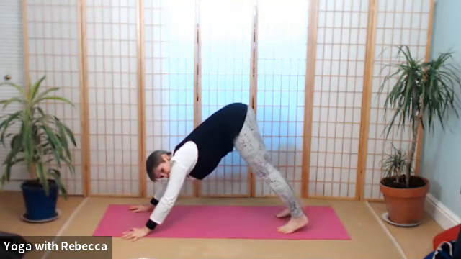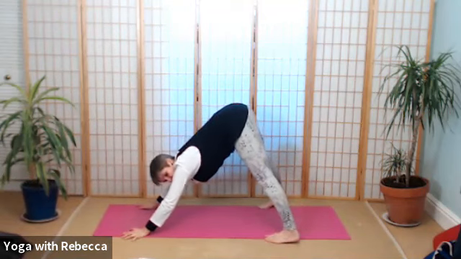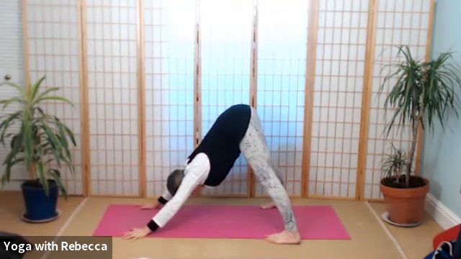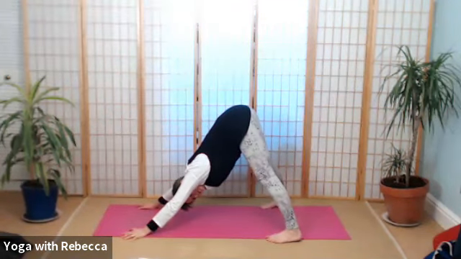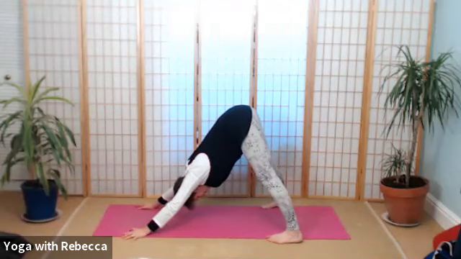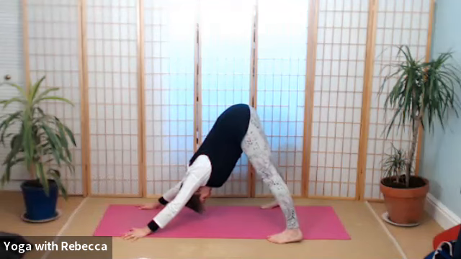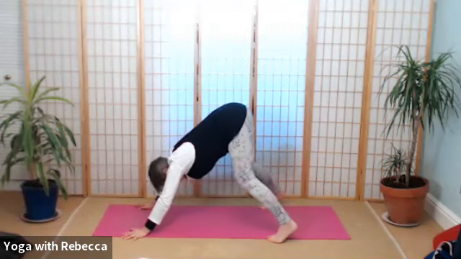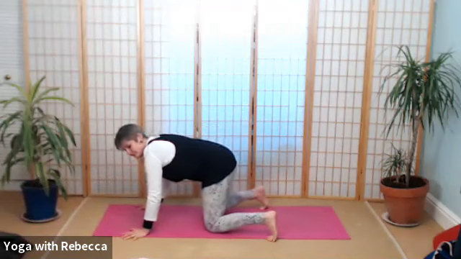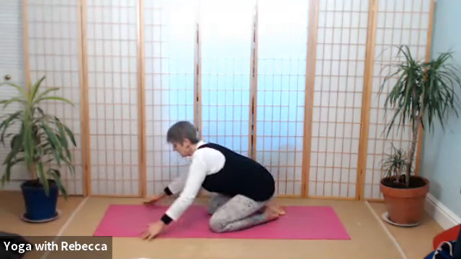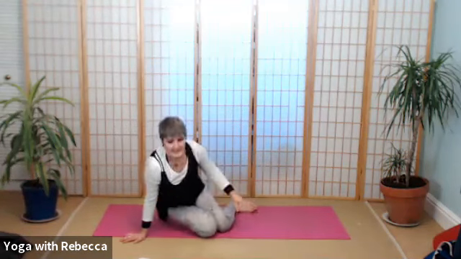And take your hands and your feet wide apart, mat distance apart. Or come into a wide-kneed child's pose. And breathe here, just three full breaths. Really strong in the arms and lifting your sitting bones up high. One more breath in. And then gently drop your knees. And come to sitting with your legs extended.